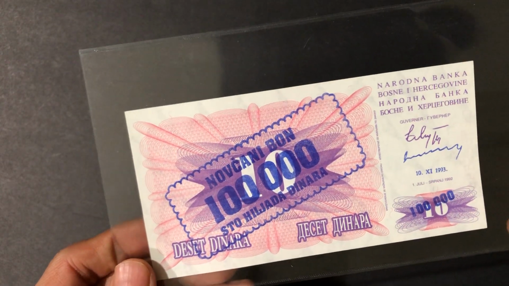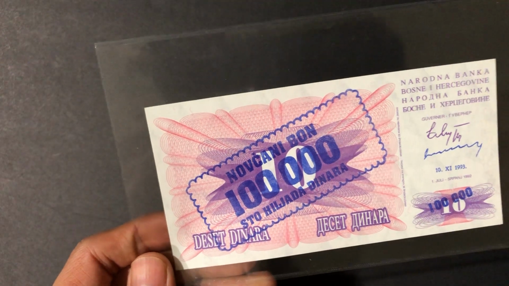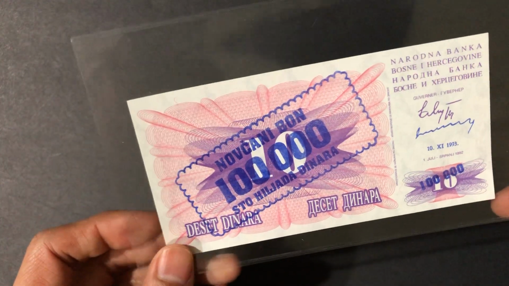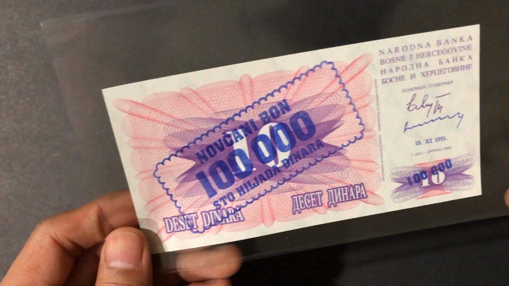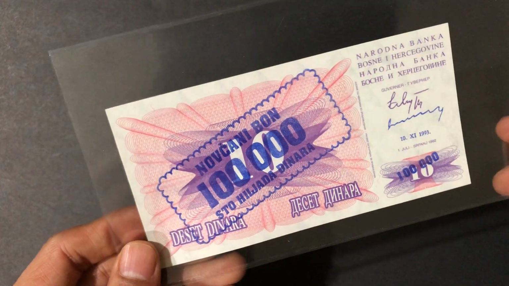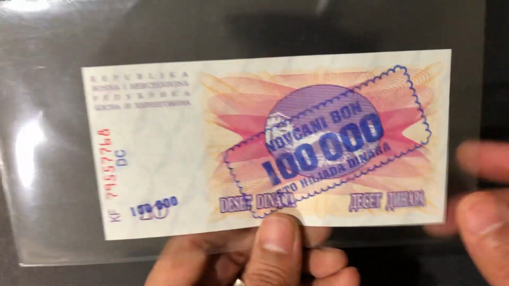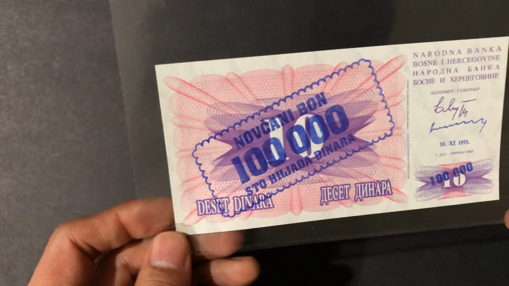But this makes sense. If the prices are doubling daily, you won't be able to print banknotes fast enough. It makes sense to overprint and change the denomination so you can keep up with it. So this overprint is done for a very specific purpose, to change the face value.